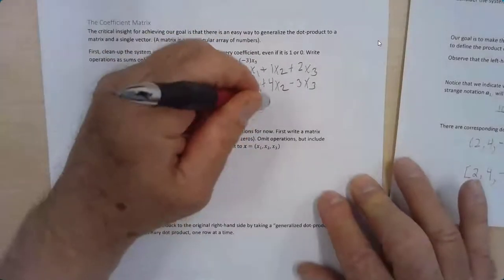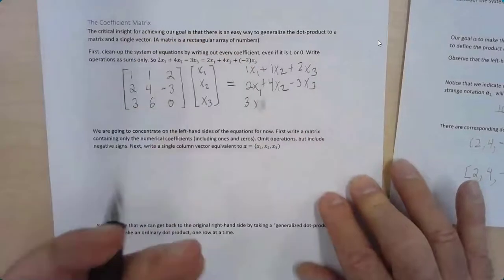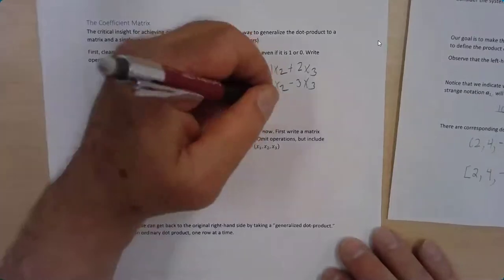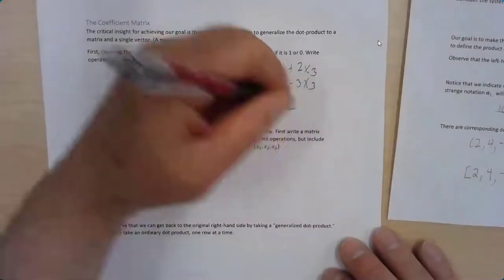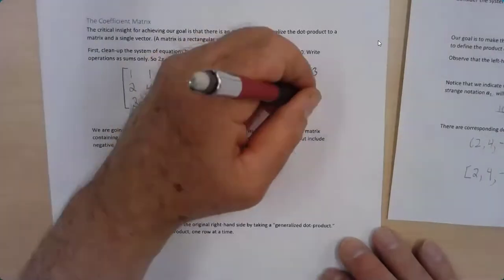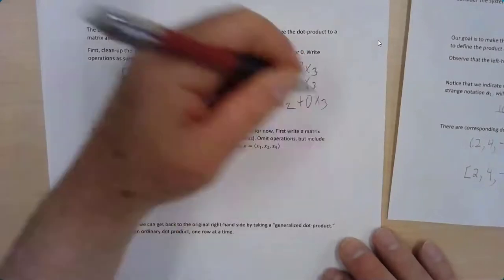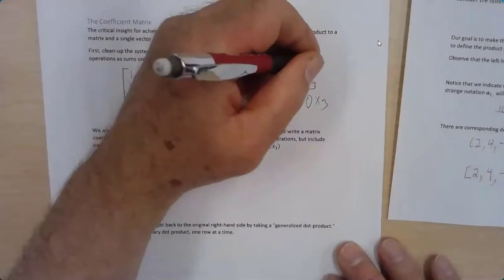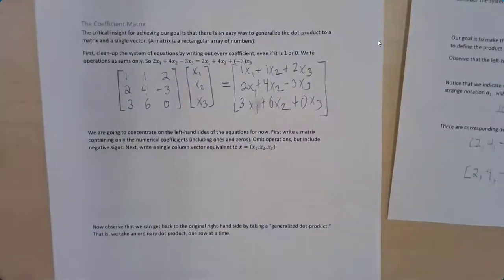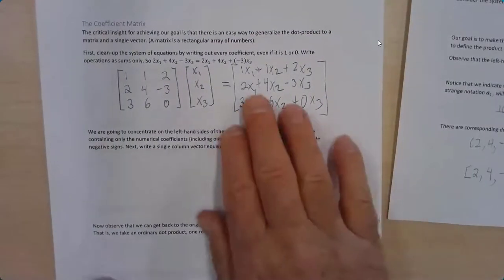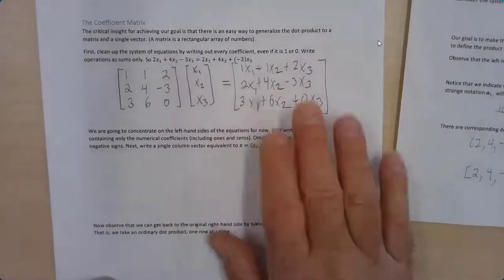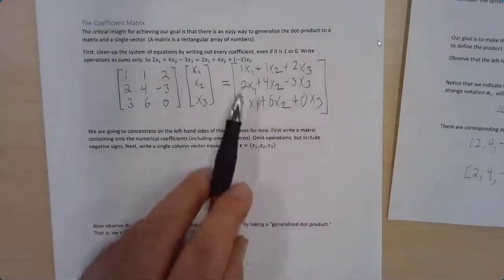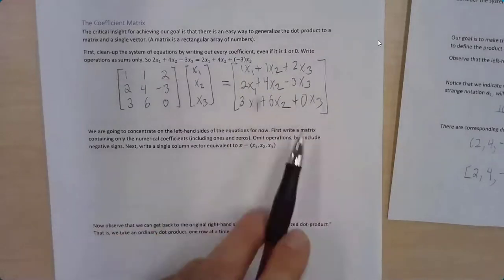Oops, I was thinking 3 because I just wrote a 3. 3 times x1 plus 6 times x2 plus 0 times x3. And just for good measure, put brackets around it and say that's a matrix. Now notice that's a matrix that has 3 rows for sure, but it only has 1 column. These are not 3 different columns. These things are being added. So that's 1 column.